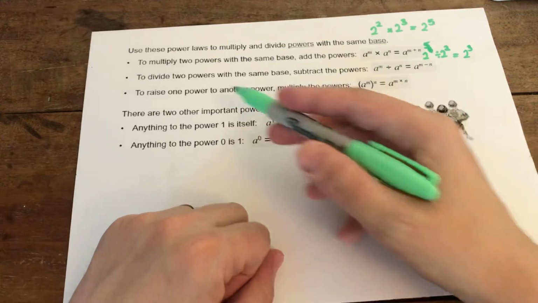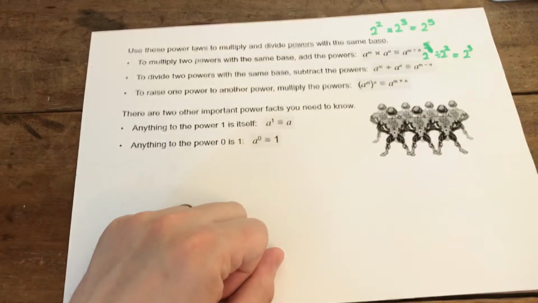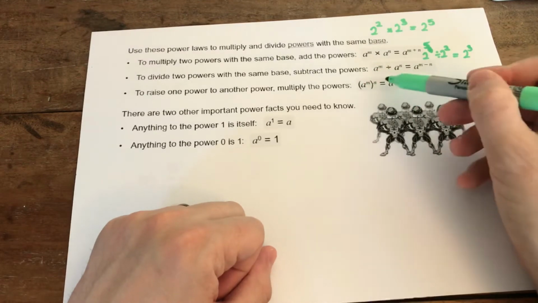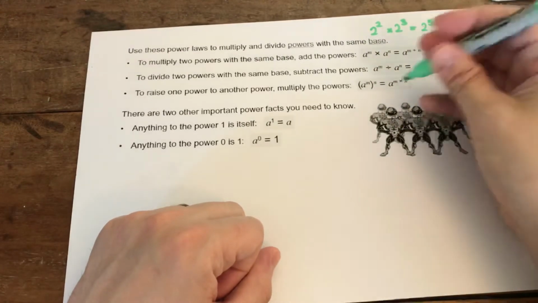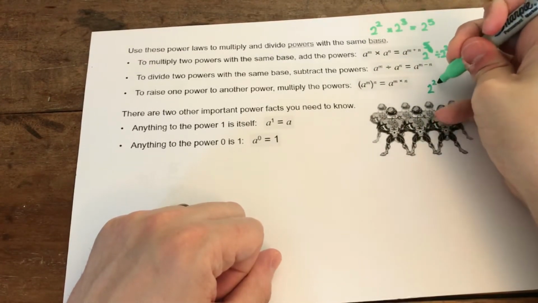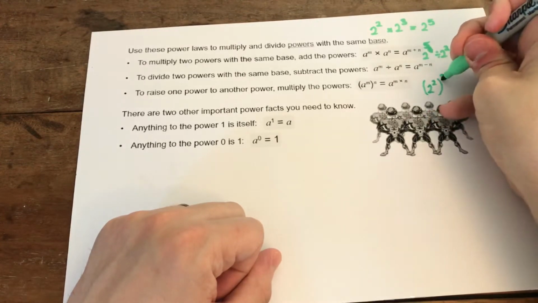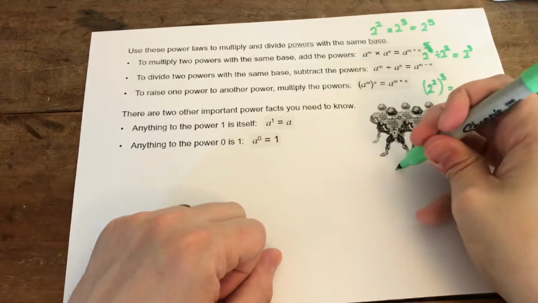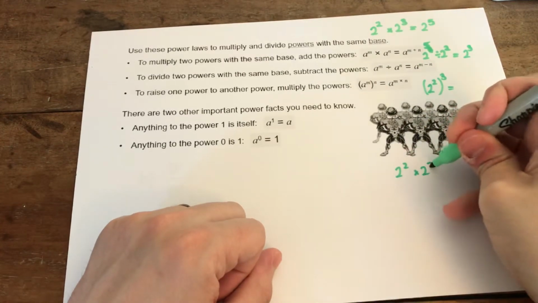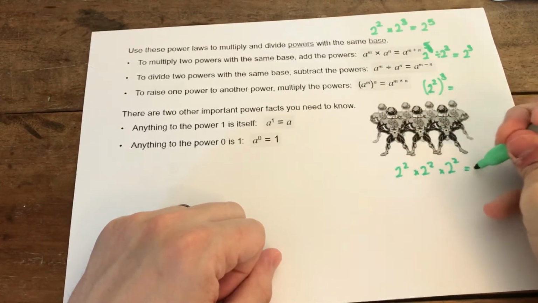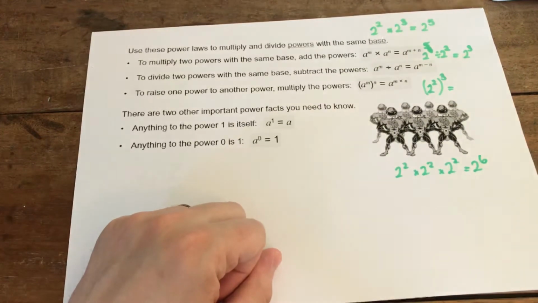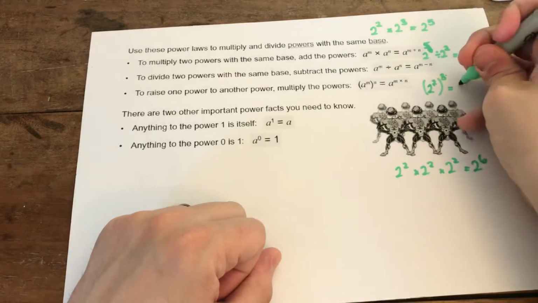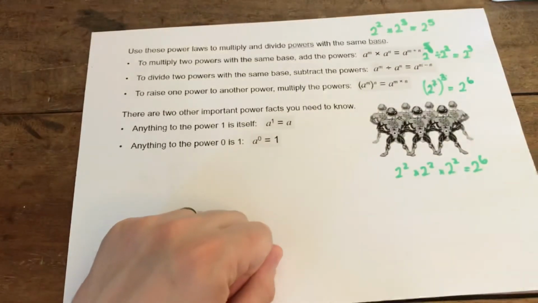Okay. To raise one power to another power, you multiply the powers. So what that's saying is when you have brackets, you multiply the powers. So if you imagine you've got 2 squared and you've got a cubed on the outside, that's the same as saying 2 squared times 2 squared times 2 squared, which when you add the powers gives you 2 to the power of 6. But a quicker way of doing this is we multiply our powers together and you get 2 to the power of 6.